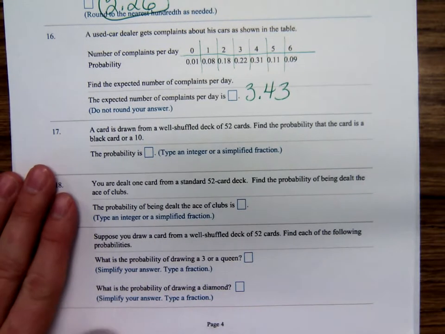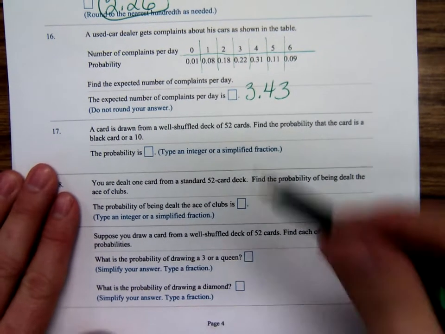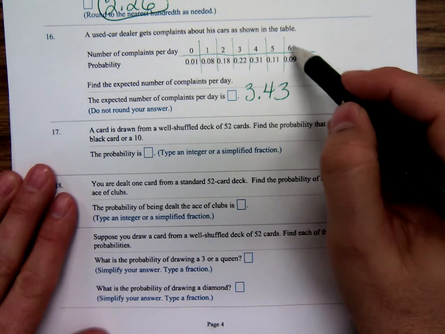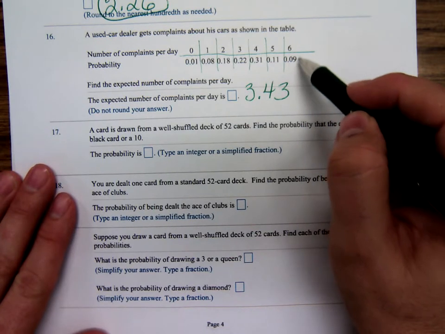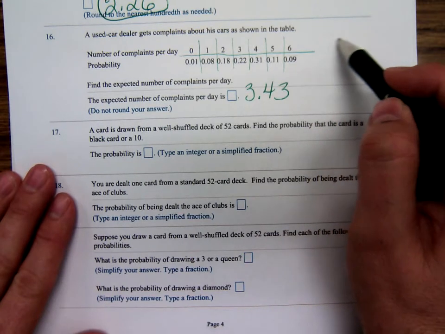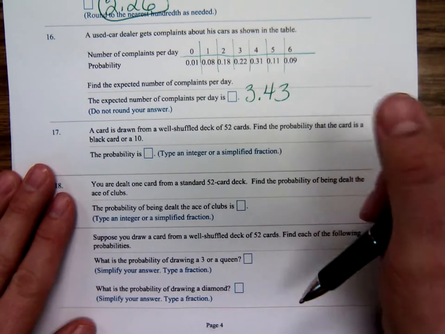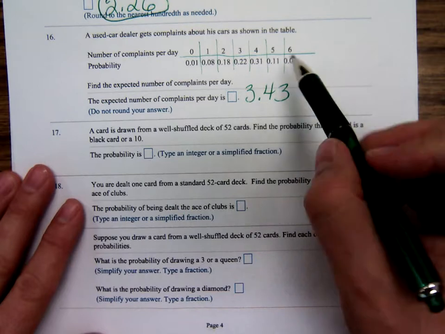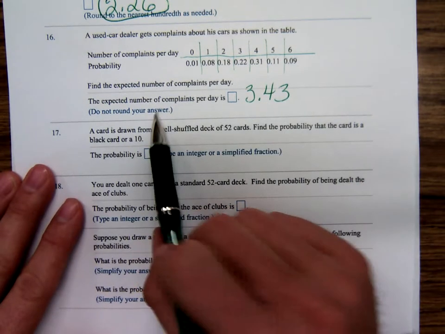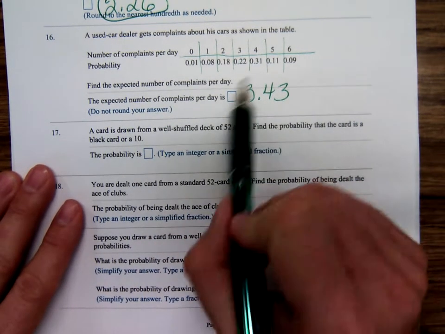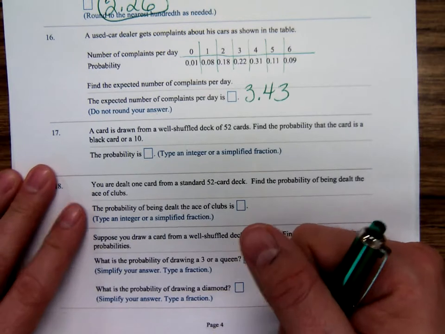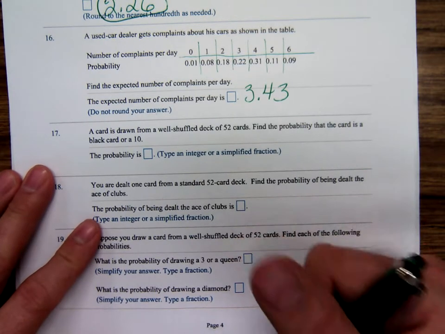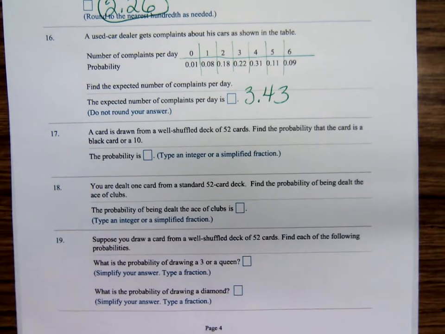Oh wow, the probability you get 6 complaints in a day is pretty high, isn't it? So I guess he does close at that point, because it seems like maybe he could have gotten 7 or 8 complaints. So what's his expected number of complaints? 3.43. Well, you can't get 0.43 complaints, but still, this is just an average.